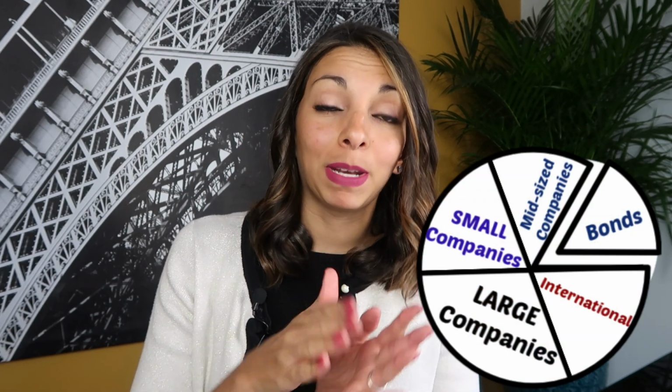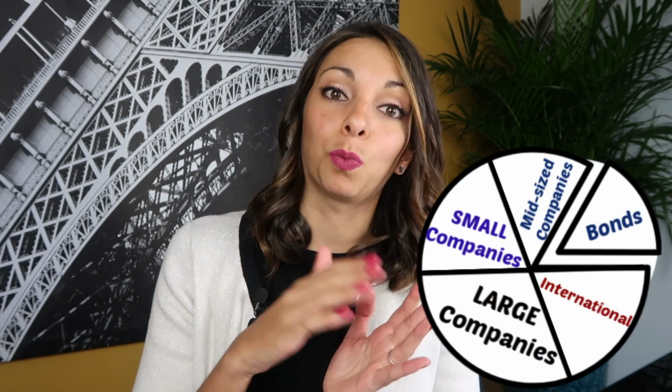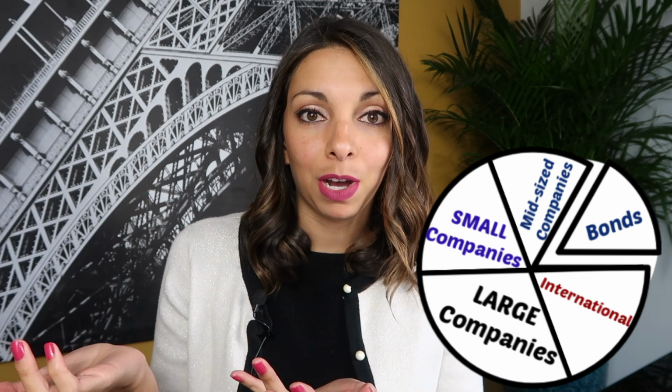Picture a pie, and each slice of the pie has a different investment type that you will invest in to create a whole portfolio. So one slice could have large companies, one slice could have small companies, one could have internationals, one could have bonds, one could have real estate. So there are all these different types of investments that you can put inside of your pie to create your portfolio of investments.